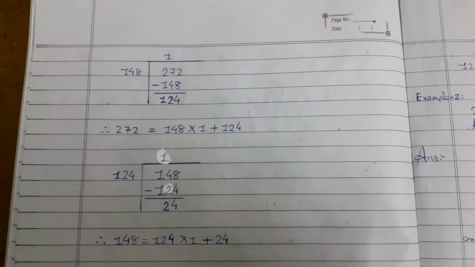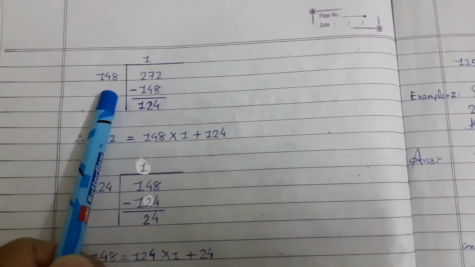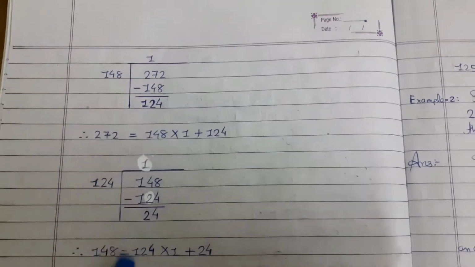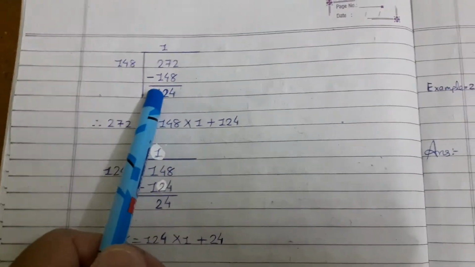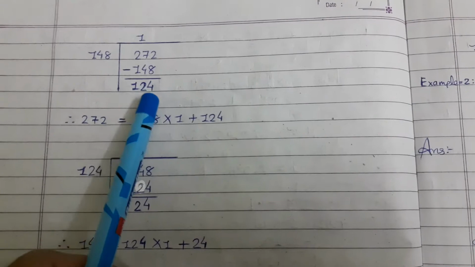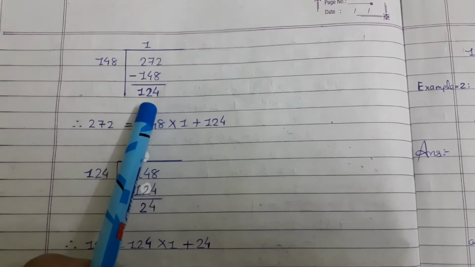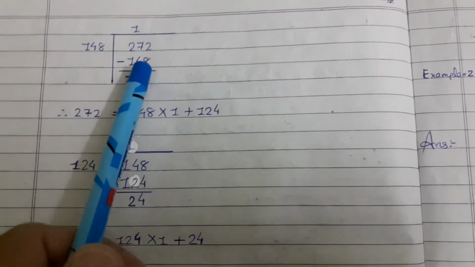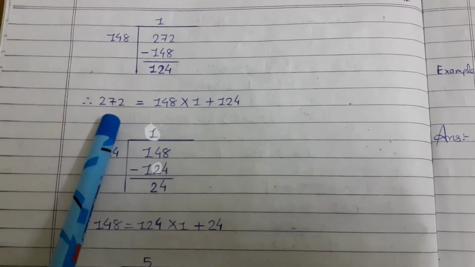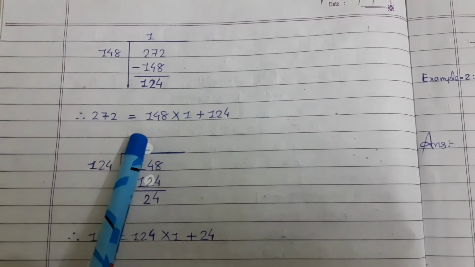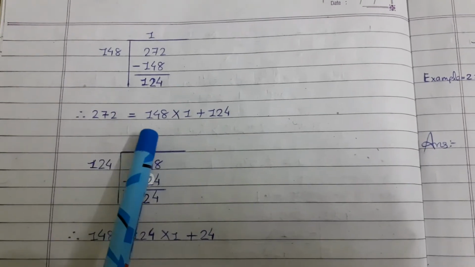Now going further, we do the same division process. This division process is not done in your book, but I have done it to simplify the problem, or to make you understand it in simple terms. 148 ones are 148, 272 minus 148, that is 124. Putting it in the equation a is equal to bq plus r, that is 272 is equal to 148 into 1 plus 124.